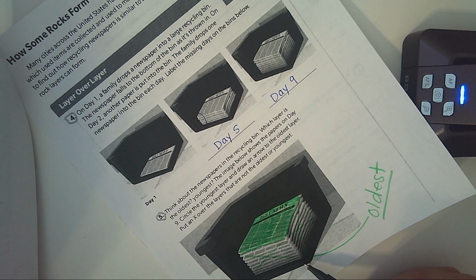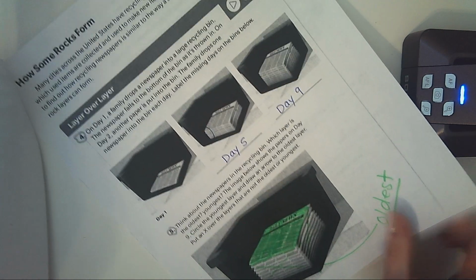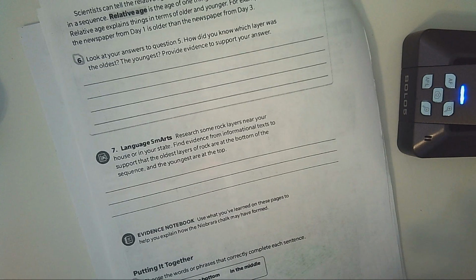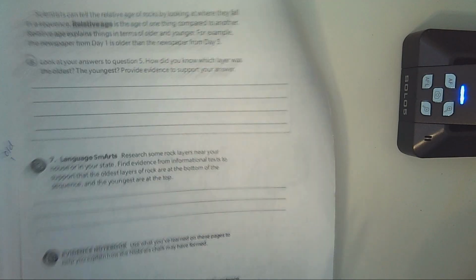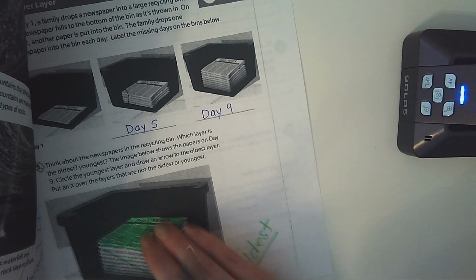We know that the paper from day 1 all the way on the bottom is the oldest because it's been in the bin the longest. Just like humans, if you were just recently born, you haven't been here as long as somebody who was born 50 years ago. They've been around longer. They've been in the bin longer than whoever is here more recently.